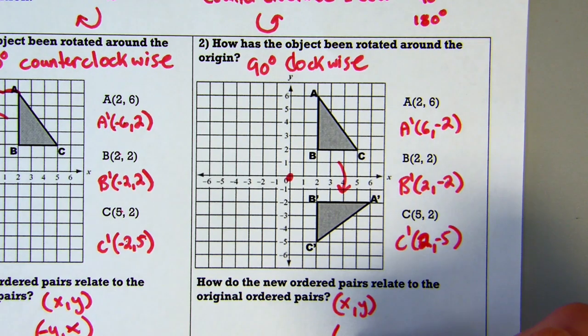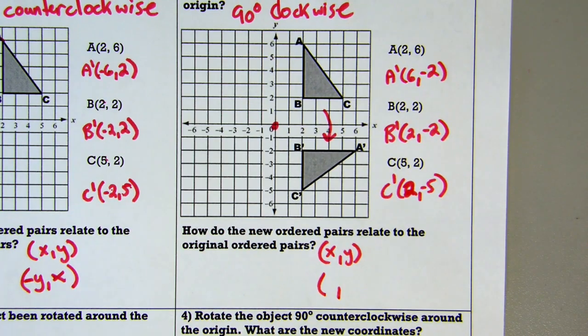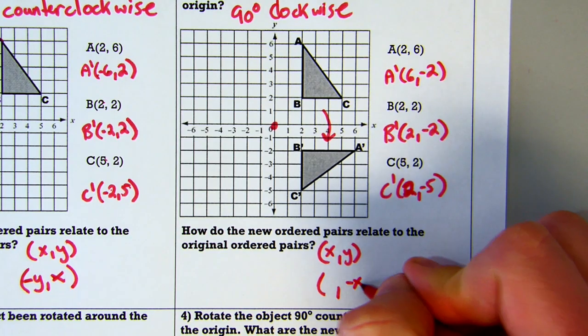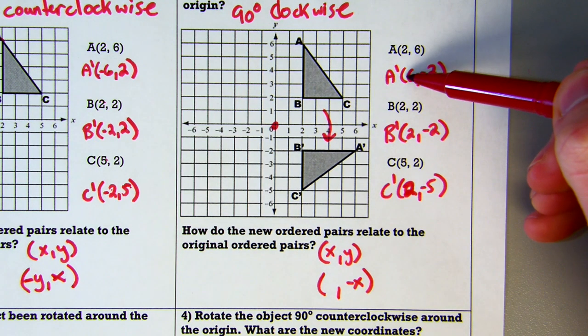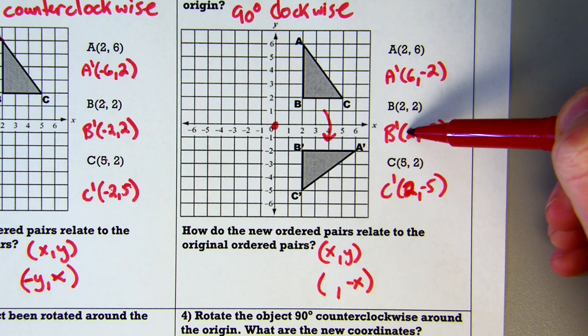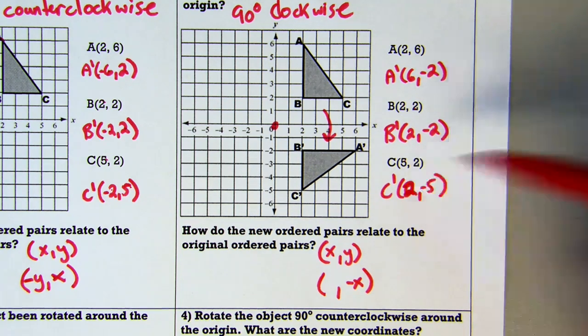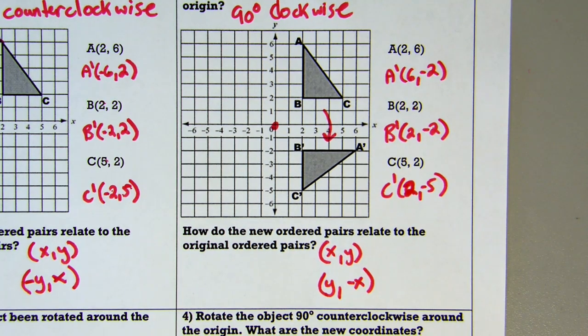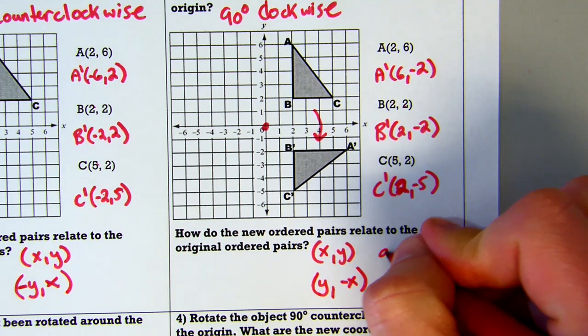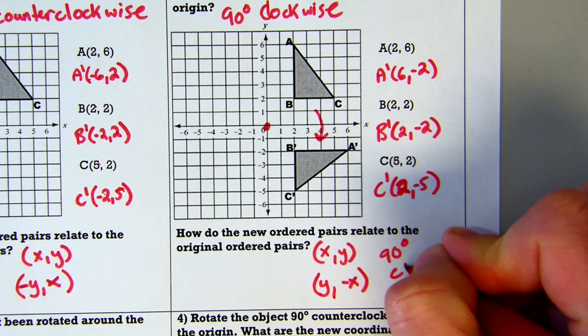So our new ordered pair is going to have a negative x over here. And now let's look at what happens to our y. Our y just goes over to x, doesn't change. Y goes over to x, doesn't change. And our y goes over to x, doesn't change. So our new ordered pair is (y, -x). And again, it is a 90-degree clockwise rotation.